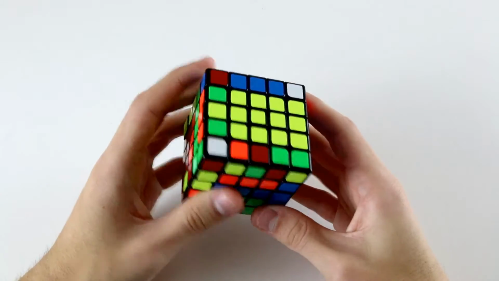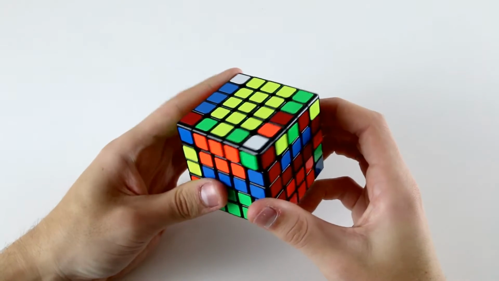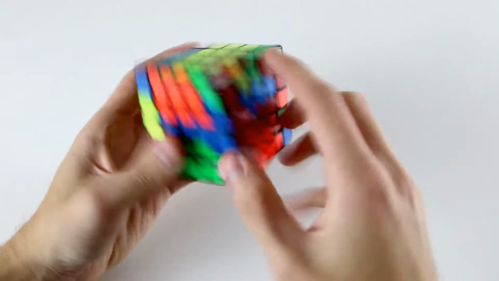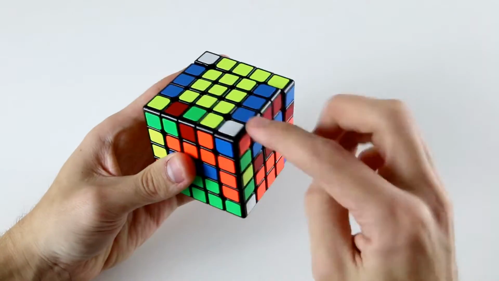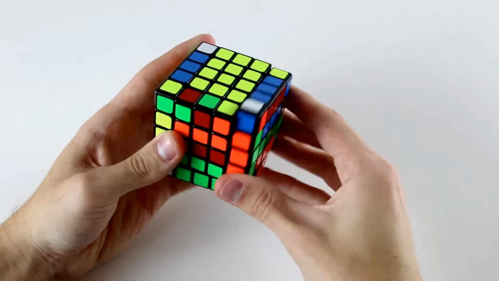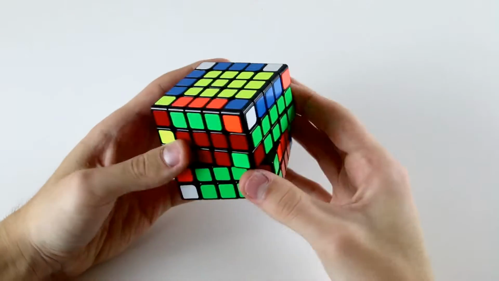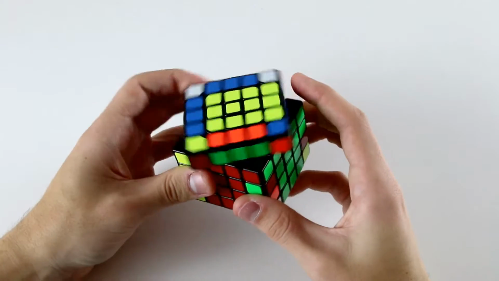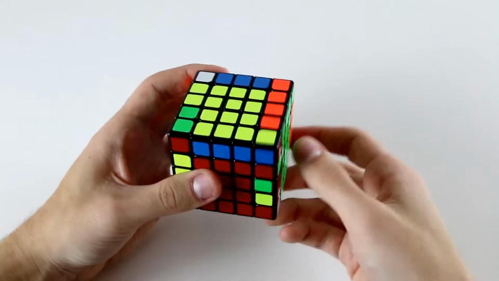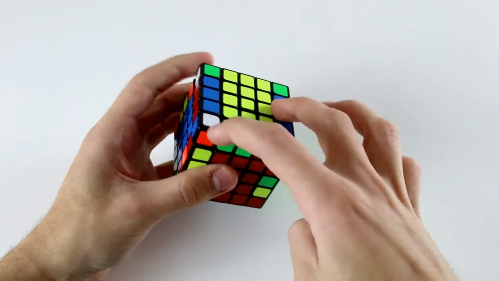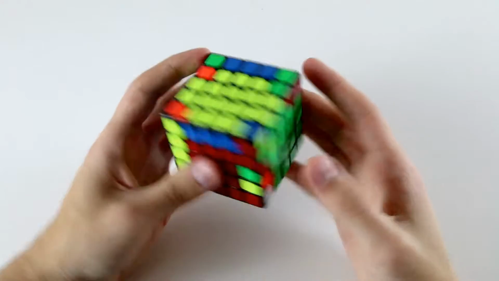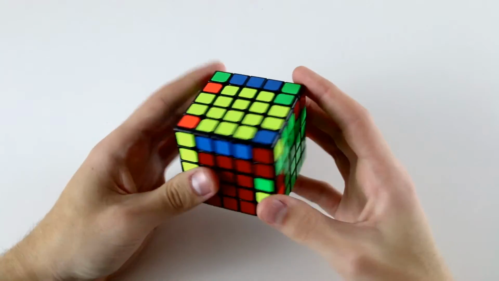And then we've got a couple of different options for our last edge, for our fourth edge, sorry. So we've got these two wings and this midge back here. So we can take that one out, insert these two like so, slice, take it out, and then resolve our centers. Now I'm going to solve this back right edge F2L slot first, and then these two, like so.